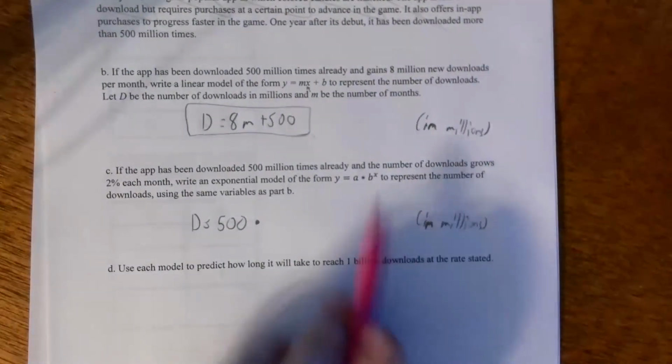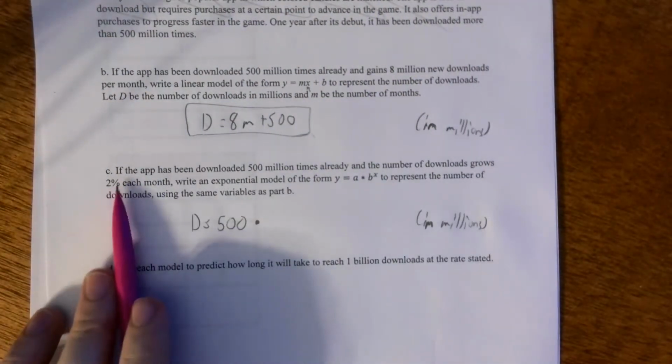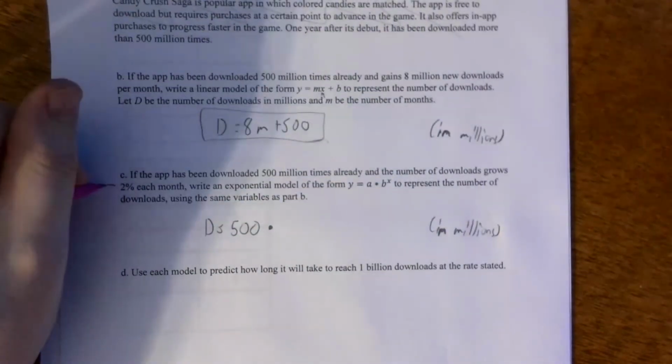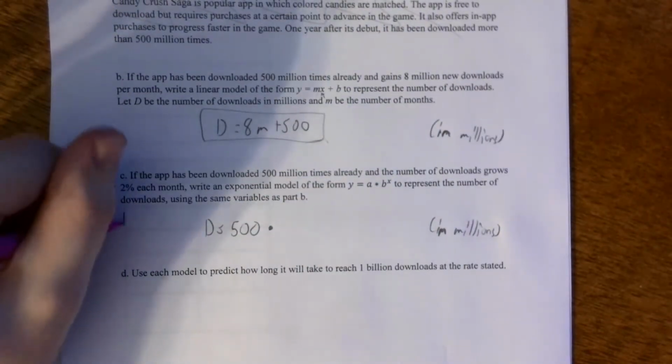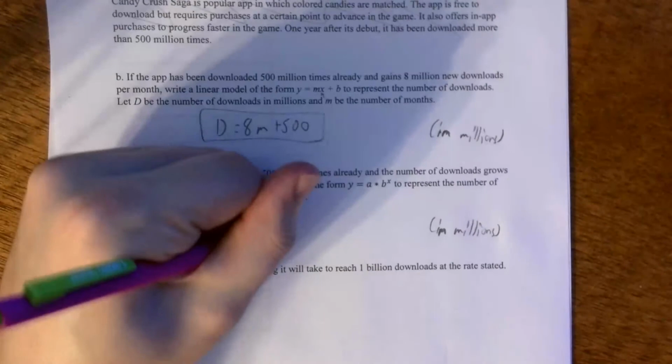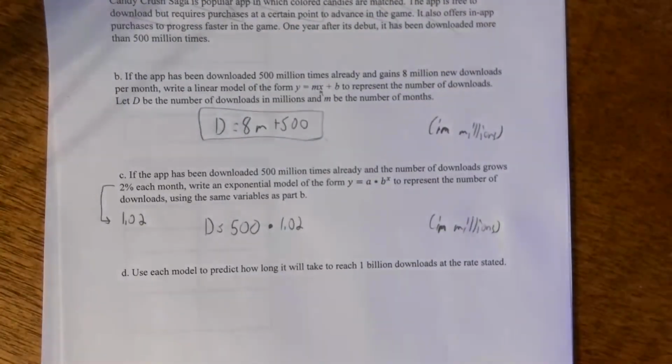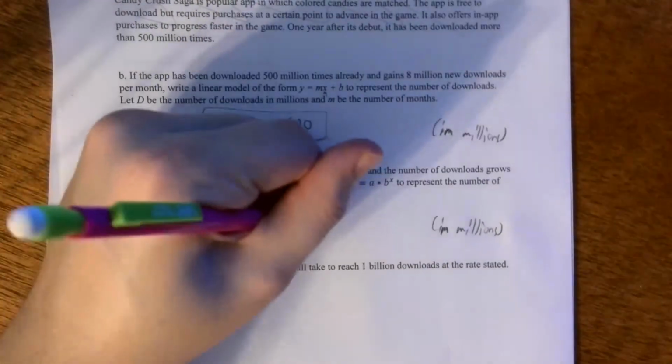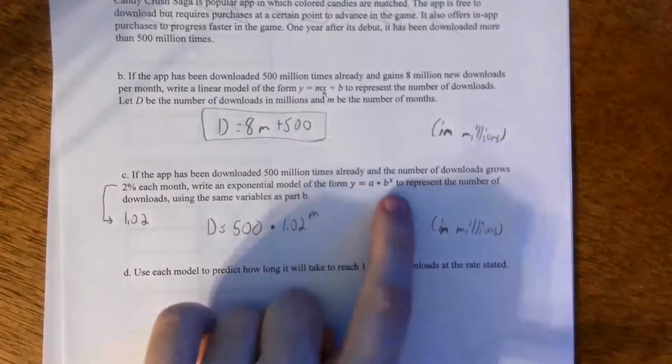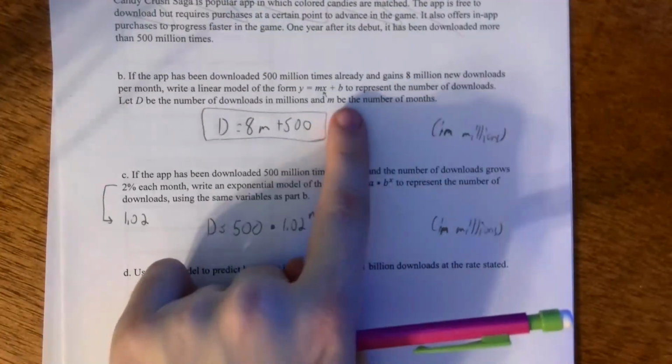Do I know what my B is? Well, that's a 2% growth. So 2% as a multiplier is 1.02. So 1.02, that shows my 2% growth. And I'm going to raise that to the M power, right? Because our X here is M in this case, representing the number of months.